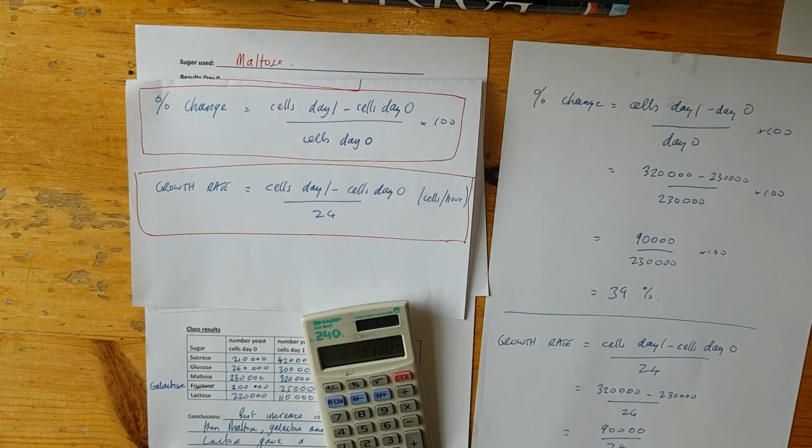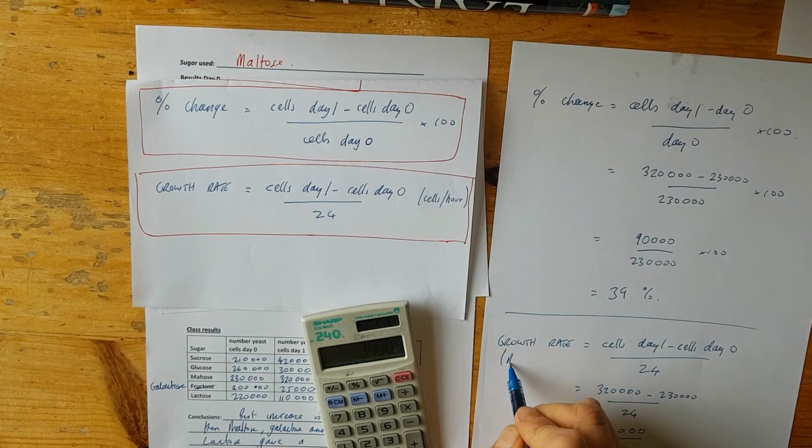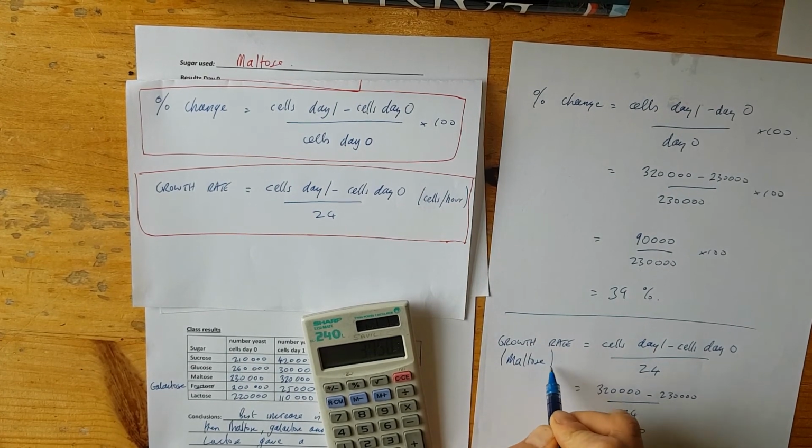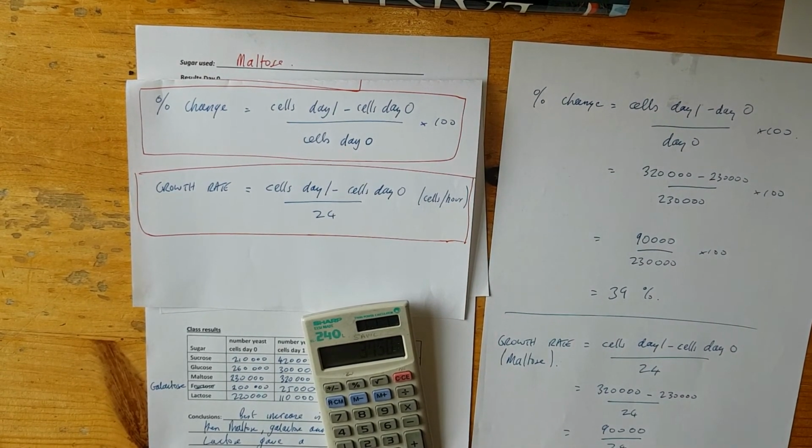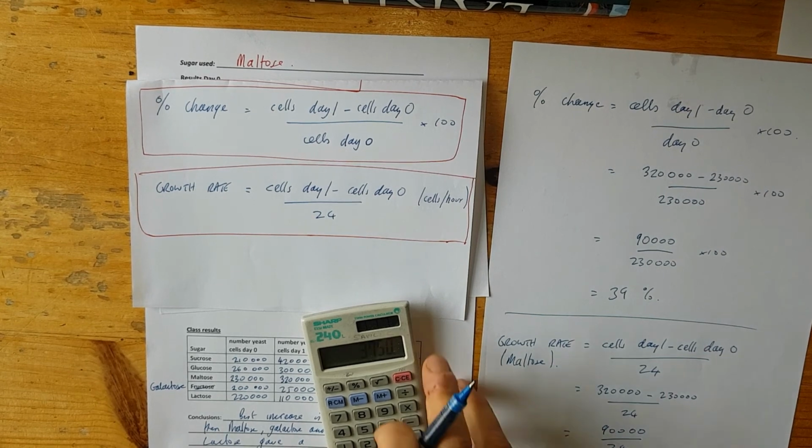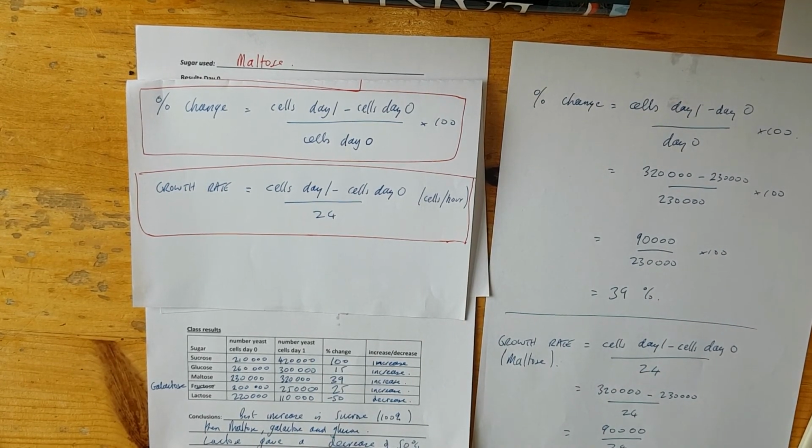I'm not going to do them all for you. This was maltose. So you've just put those on a separate sheet. And that's you're working out percentage changes and growth rates. We've identified the best sugar for growth based on that data. And that's really all you need for the merit.